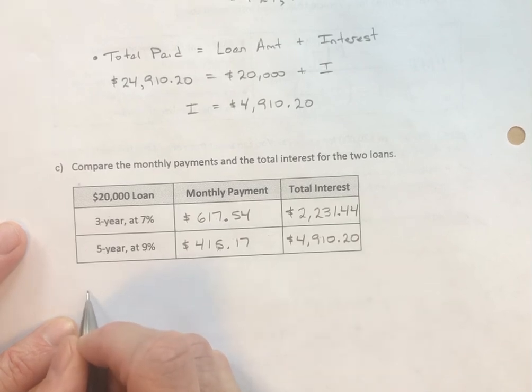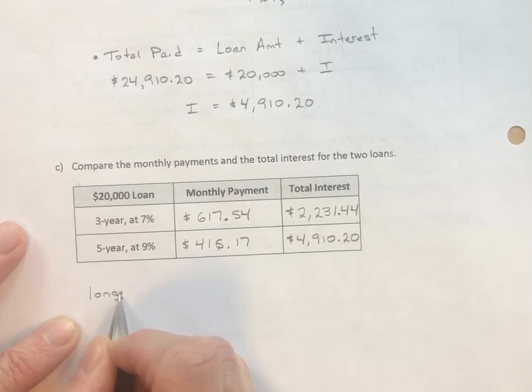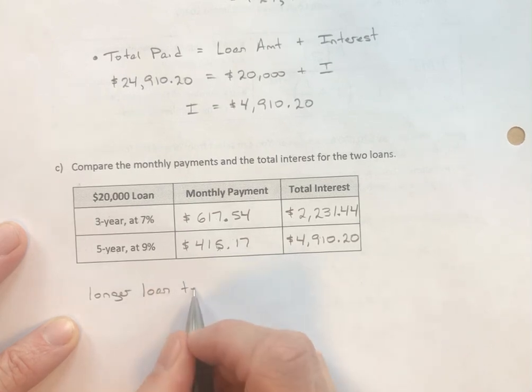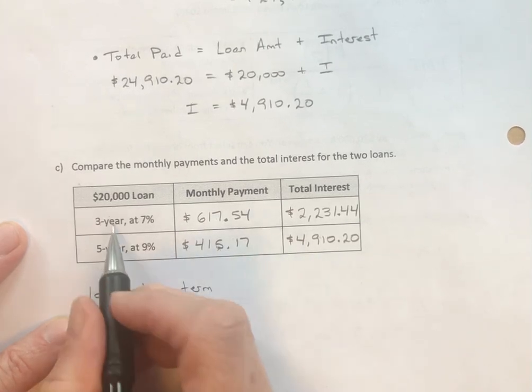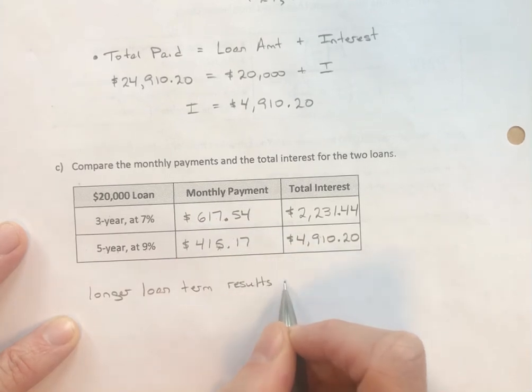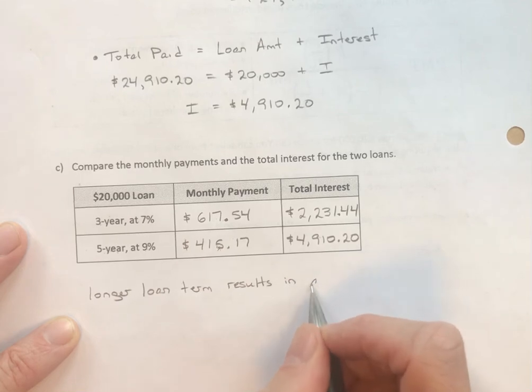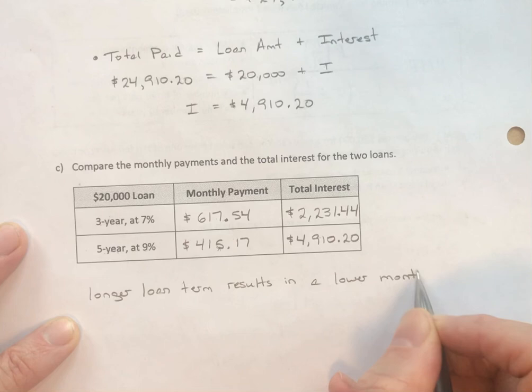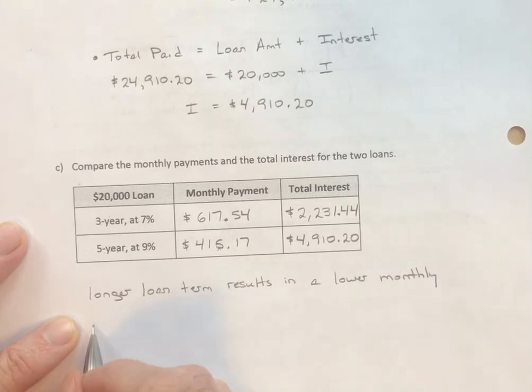So let's write that down. The longer loan term, the 5 years versus the 3 years, results in a lower monthly payment.